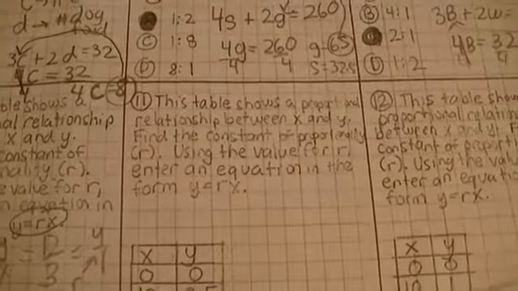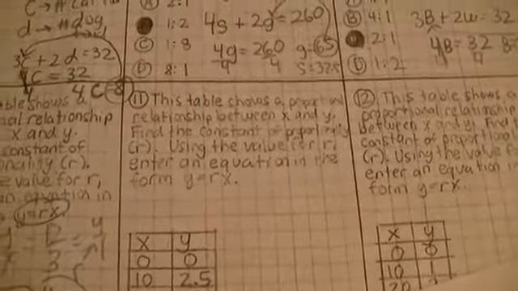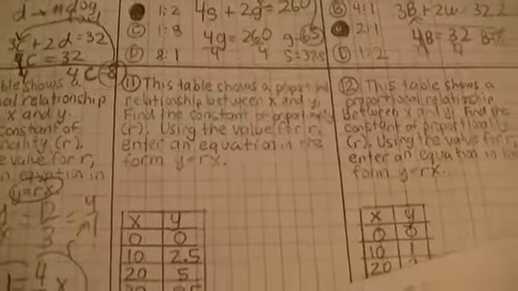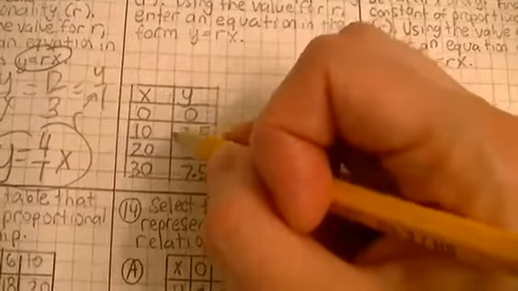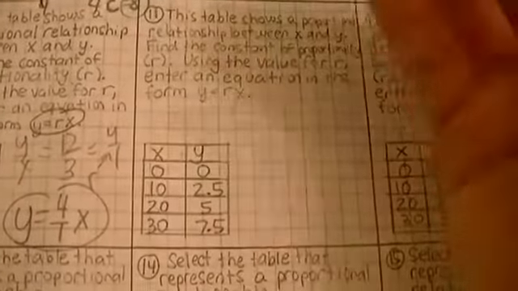This table shows a proportional relationship between x and y. Find the constant of proportionality r. Using the value for r, enter an equation in the form y equals r times x. Okay, so I know it's proportional, so I know we're going to multiply x by the same value every single time, so I don't have to go back and double check, do y over x for every single one, because it tells us it's proportional. We can assume that it is.